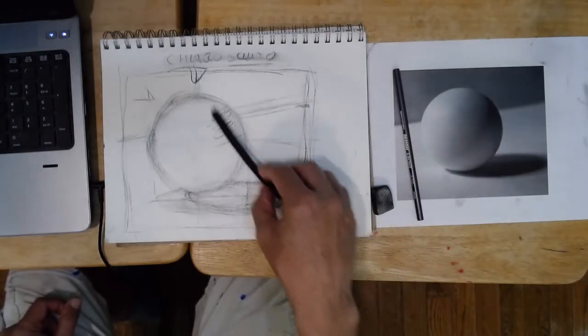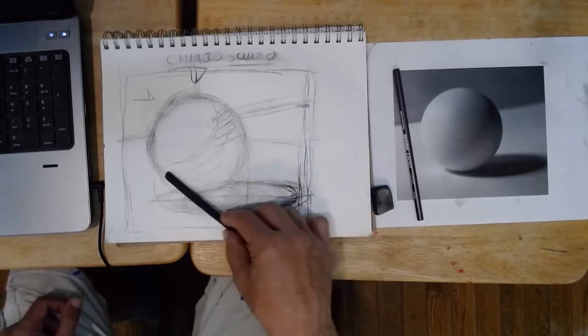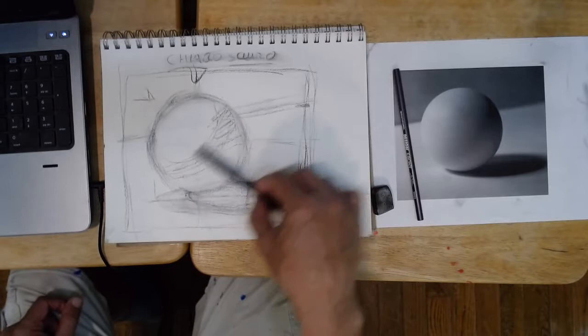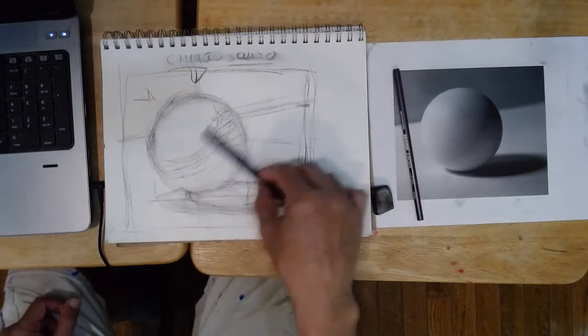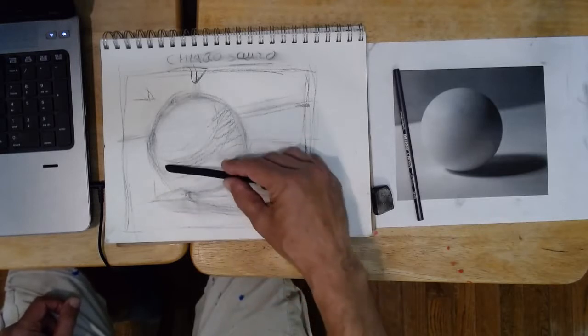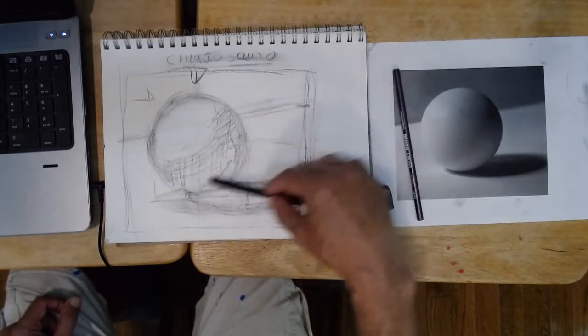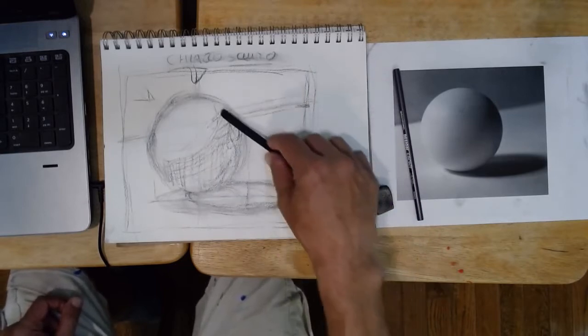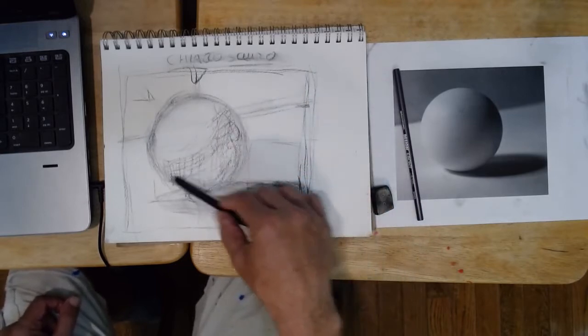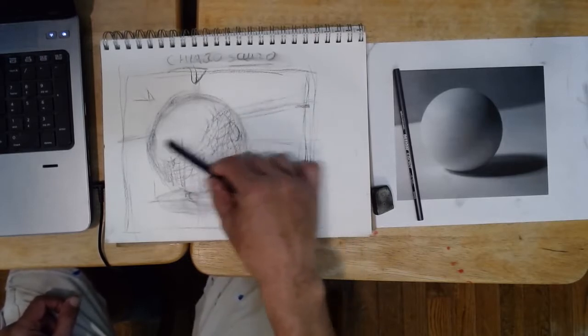And when I add shading, it kind of goes along the contours of the sphere, and the lightest area is here where the light is hitting. When I add shading, I'm just going to do it very gradually and build it up rather than put in a lot of really dark charcoal at first that I might have to revise later.